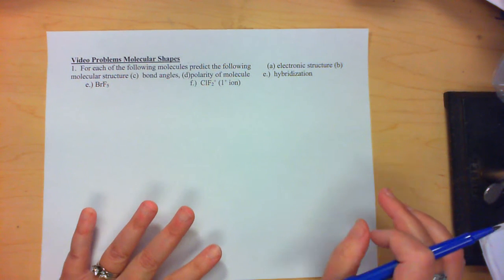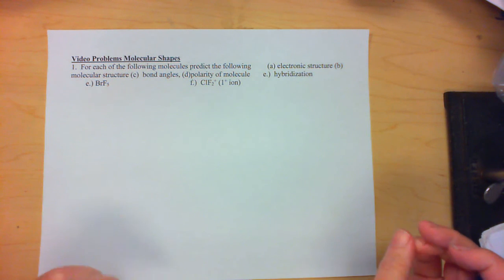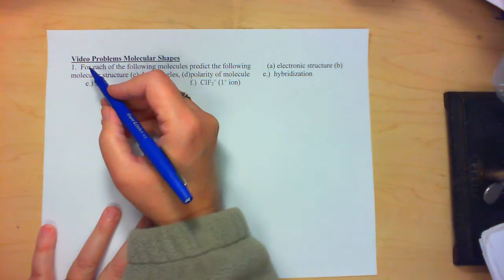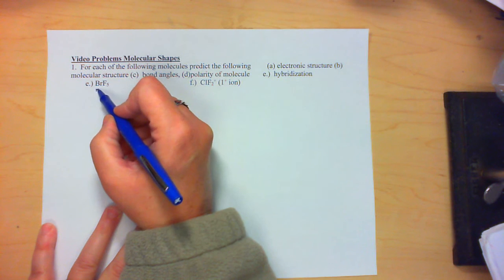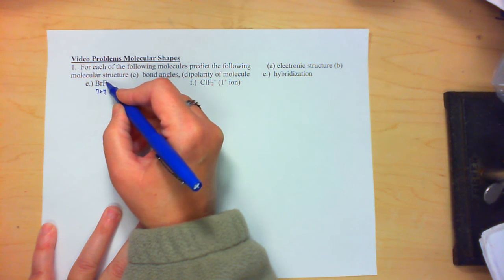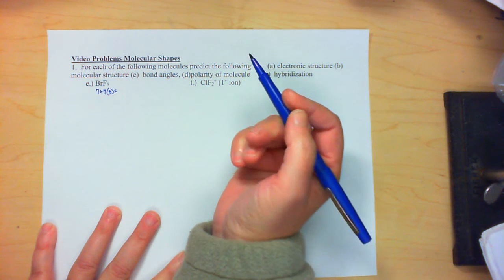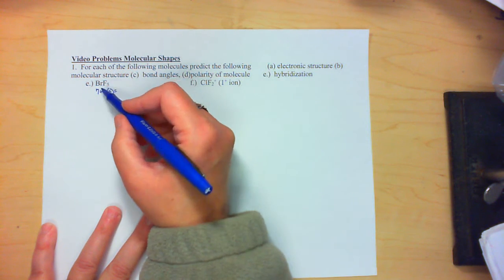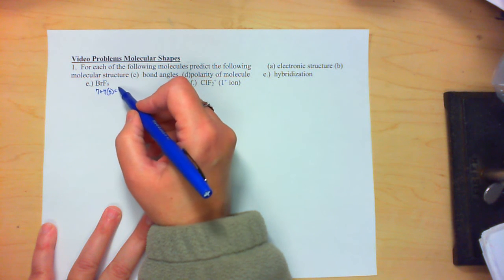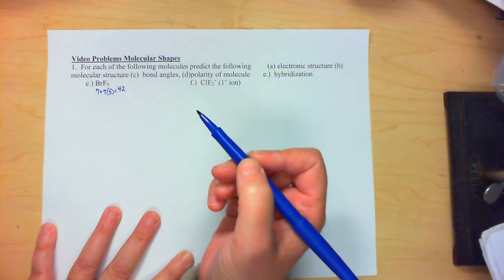Alright, we're going to work the next molecular shape problems, E and F. So we'll start with E. Bromine has 7 valence electrons, so does fluorine, but I have 5 of them. So basically a 6 times 7, which is 42. Okay, so we have 42 electrons.